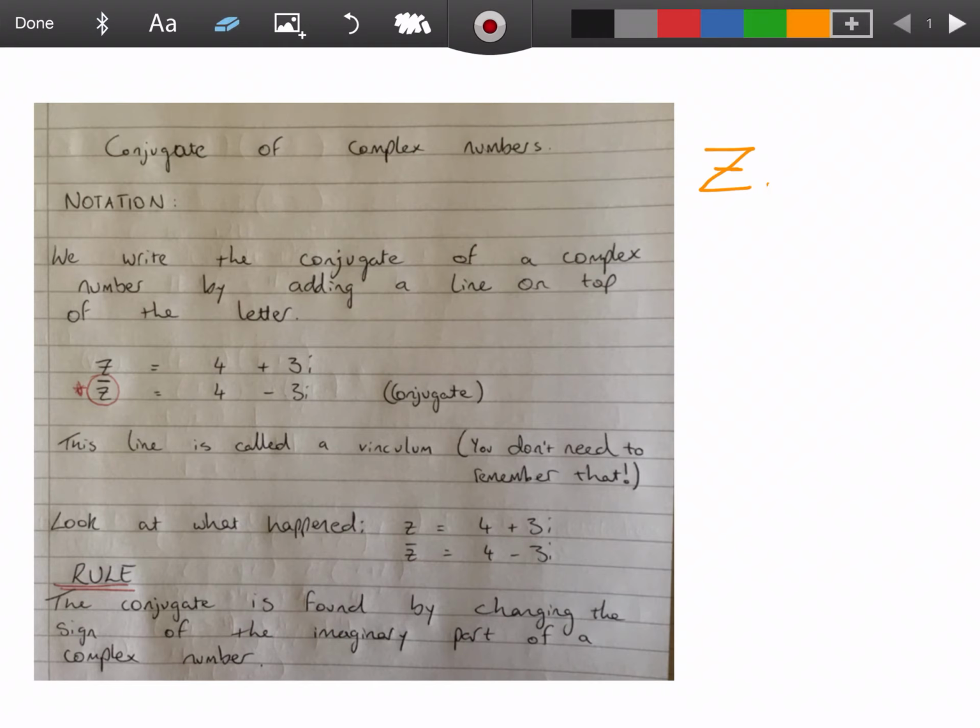When we're talking about the conjugate of a complex number, all we do is put a little line on top of it, and that represents that it is the conjugate of this. If I've got the complex number Z1, then the conjugate of that is going to look like this. That's the conjugate of Z1. So that's all we do. We just add a little line on top of the letter.